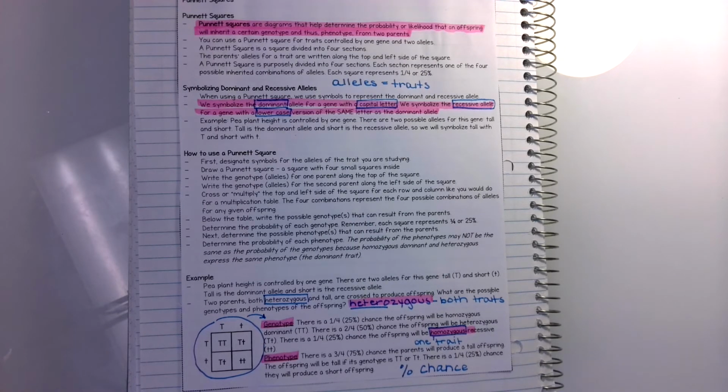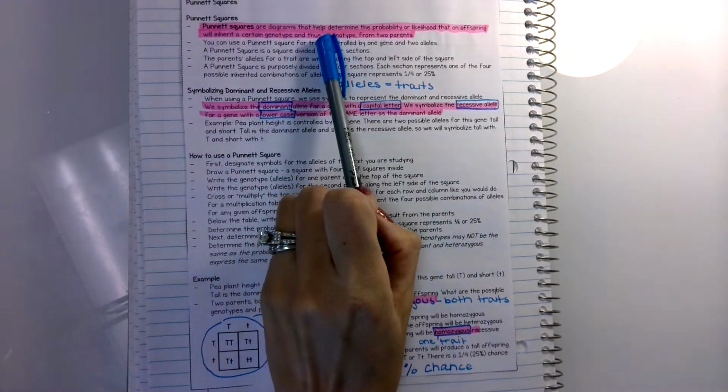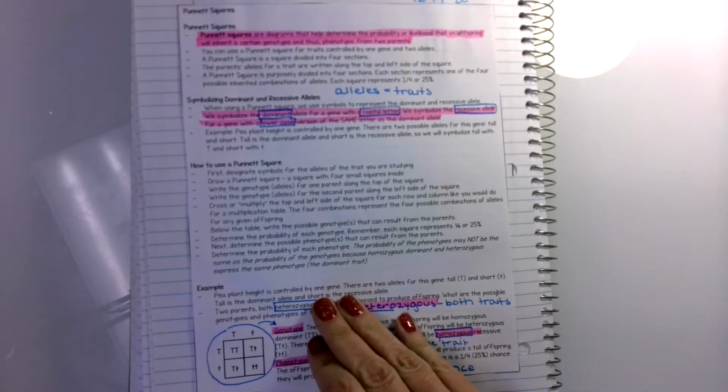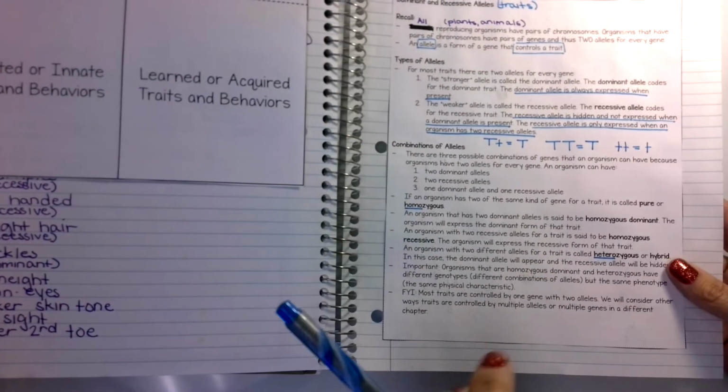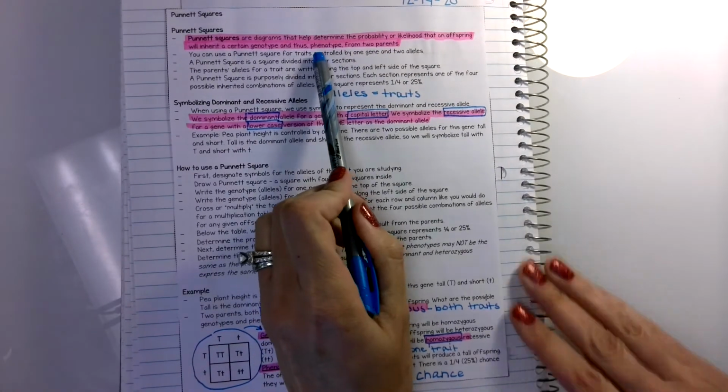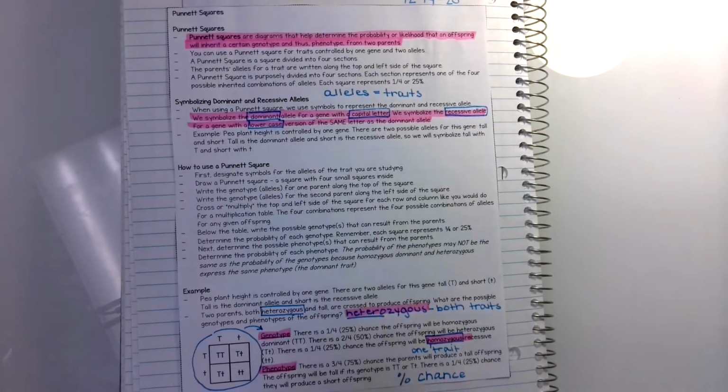All right, so you got that glued in. Punnett squares are diagrams that help us determine the probability or likelihood of an offspring inheriting a certain genotype, which is what we just did over there. These are genotypes right here. And for the phenotype, these big words here, you guys don't really need to know them.